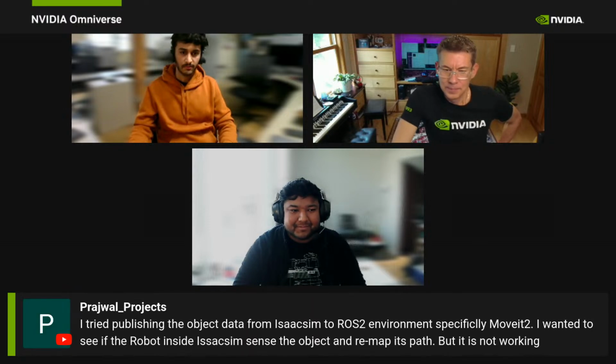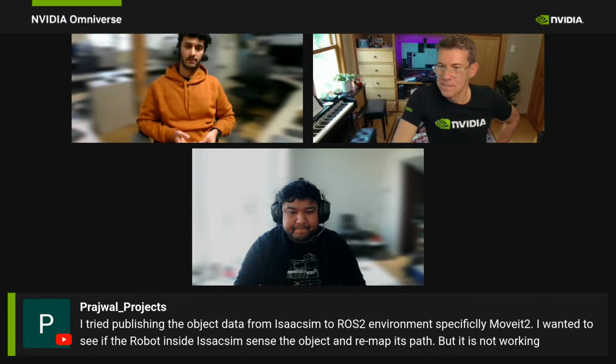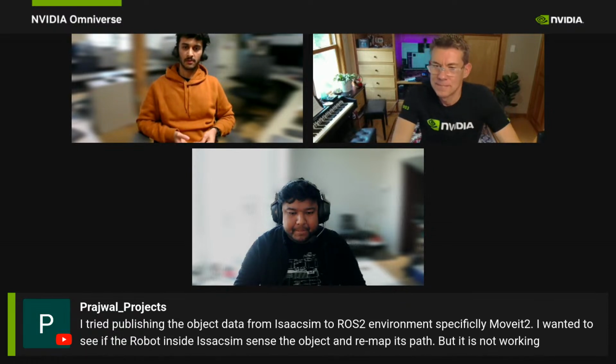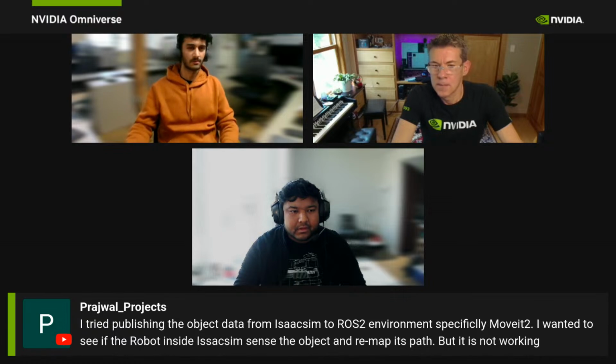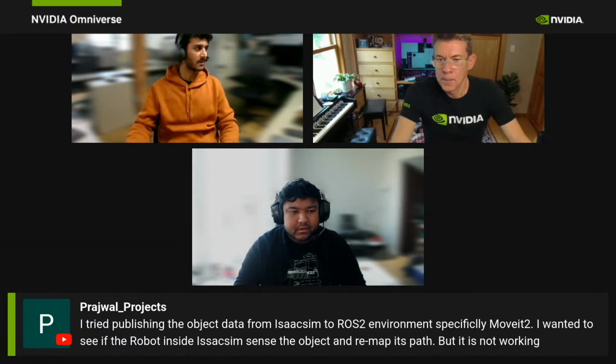Okay, we have a ROS2 question again. I tried publishing the object data from IsaacSim to a ROS2 environment, specifically MoveIt. I wanted to see if the robot inside IsaacSim senses the object and remaps its path, but it's not working. Is this referring to the simple MoveIt tutorial we have with IsaacSim? I think Ayush, this is probably what that is, right?